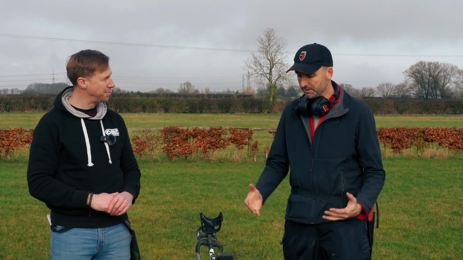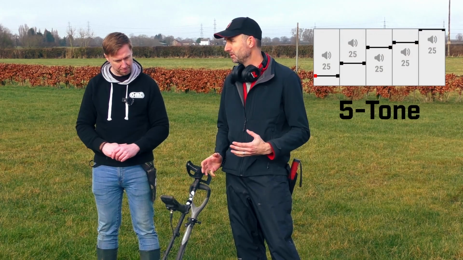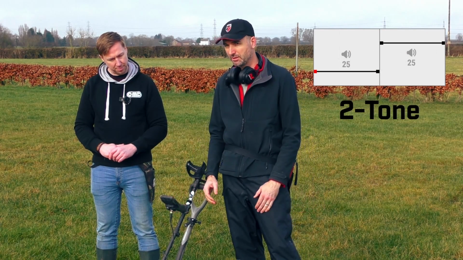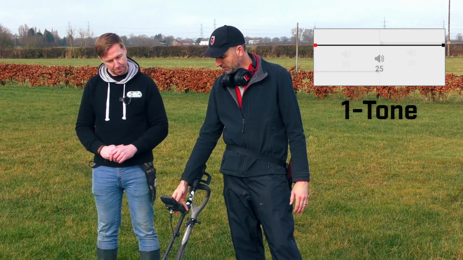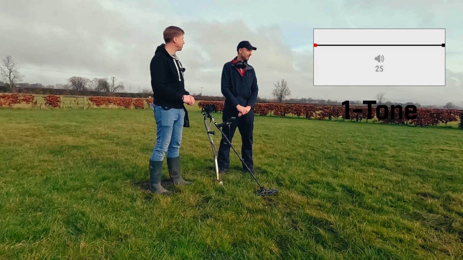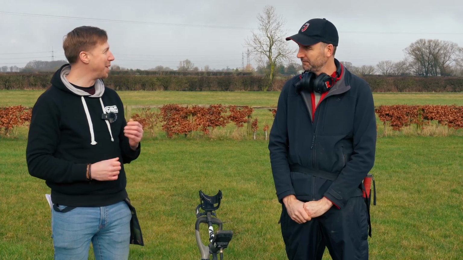Cool. And then there's the simpler ones in there as well. For example, there's just 5-tone, which is literally what's in an Equinox in some of its default modes. There's a 2-tone, which is a really simple, almost dig everything type mode, and 1-tone, which really is just 1 tone for everything. It's a beep machine, just horses for courses, really. There is no best setting.